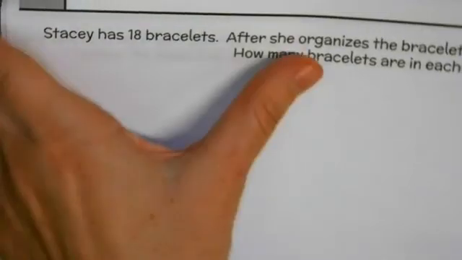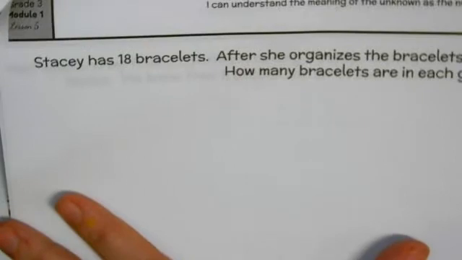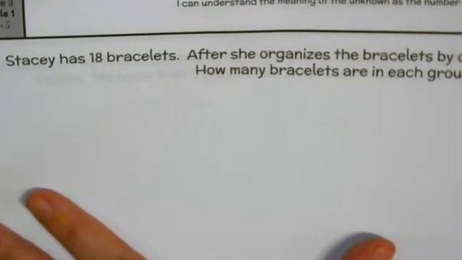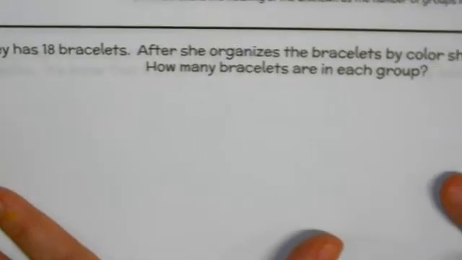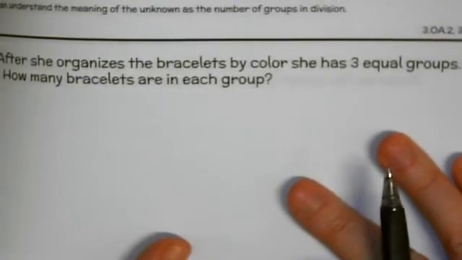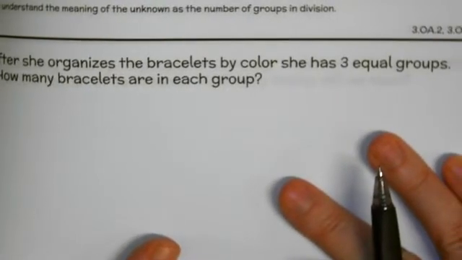All right, let's do a word problem. Stacy has 18 bracelets. After she organizes the bracelets by color, she has 3 equal groups. How many bracelets are in each group?